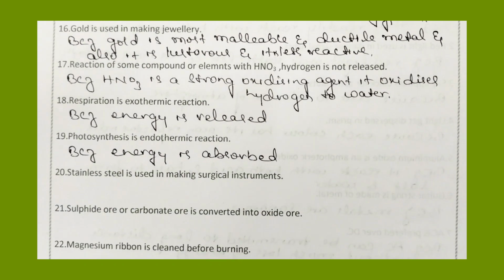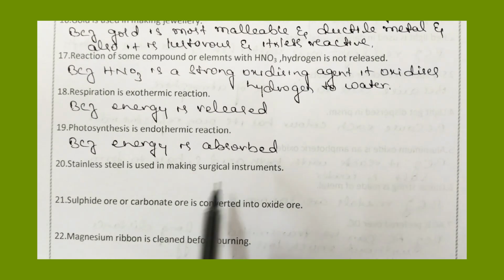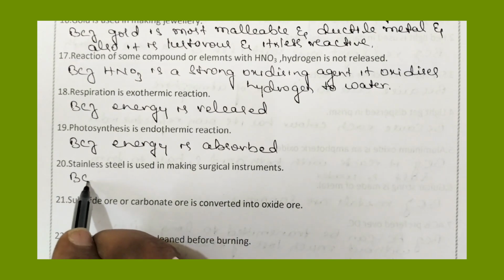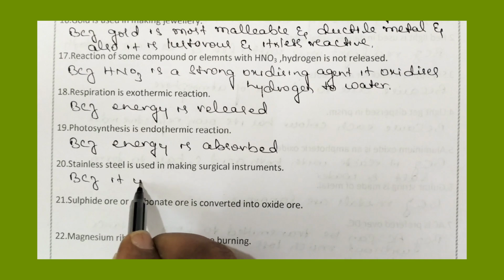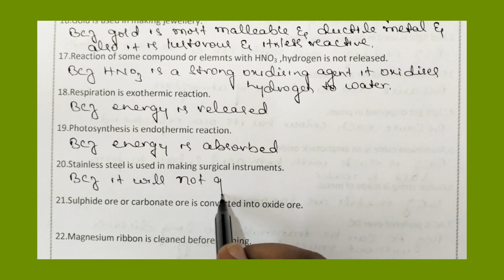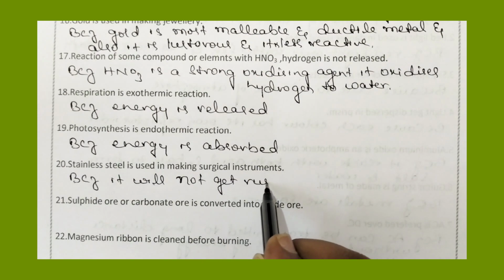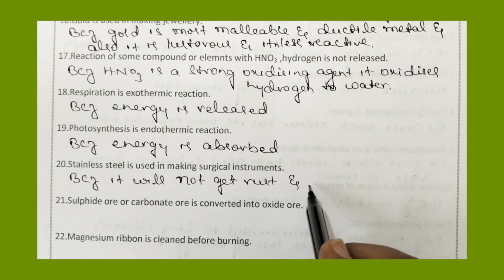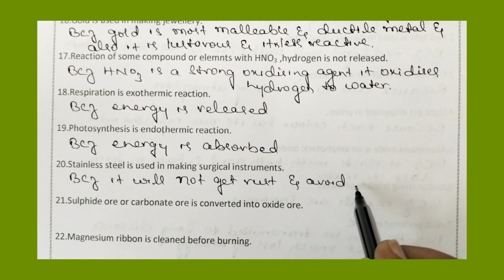Next, stainless steel is used in making surgical instruments because it will not rust and avoids infection.